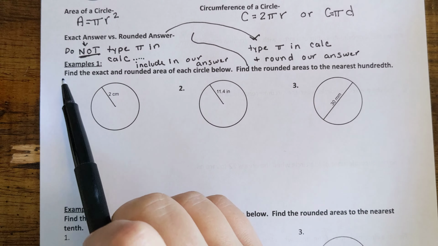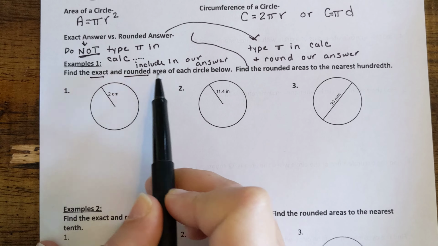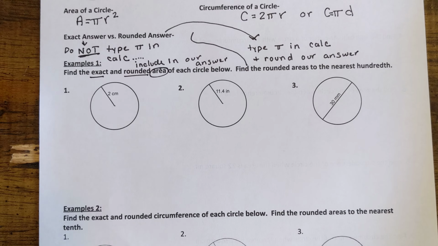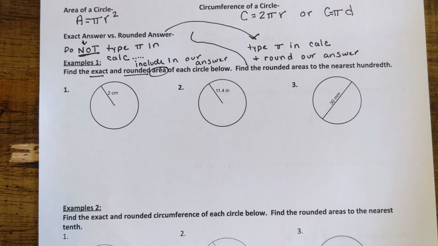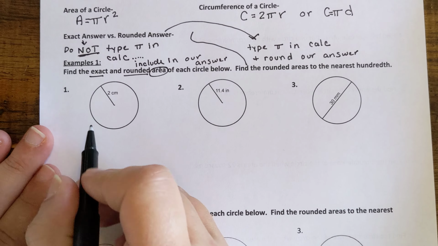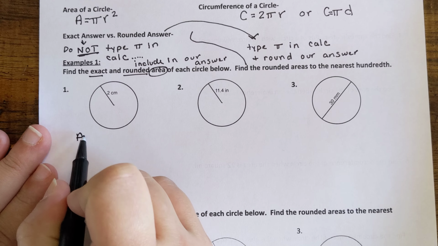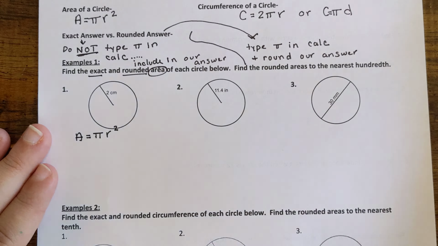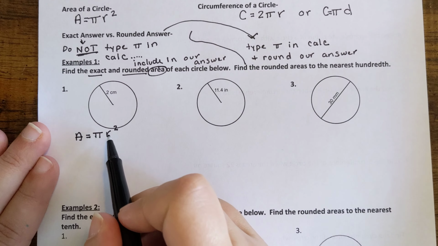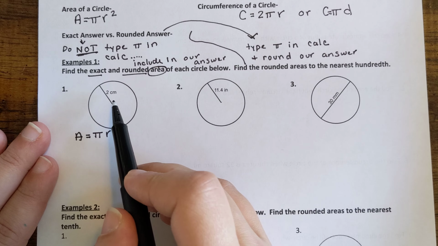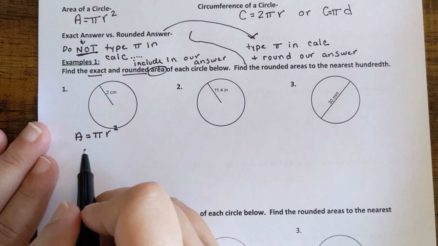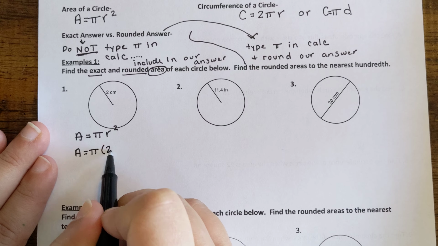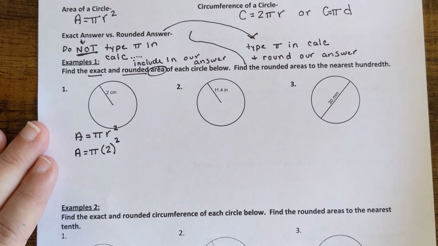So in this first set of examples, it says find the exact and rounded area, so we're looking for area, of each circle below. For rounded areas, they want it to the nearest hundredth. So let's look at number 1. So the area formula is area is equal to pi r squared. So r means radius. If I look at this circle, they gave me the radius from the center to the edge. It was 2 centimeters. So I'm going to replace the r in the formula with a 2 and square it.